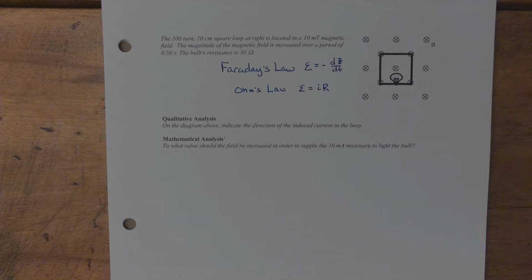This is problem 25 from electromagnetic induction. We have a 100 turn, 10 centimeter square loop.